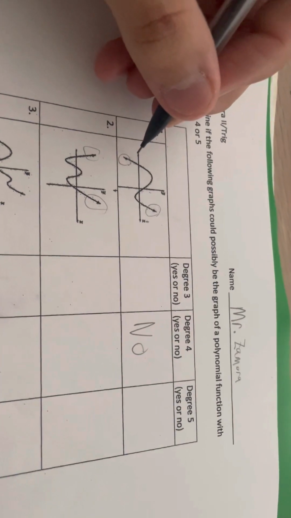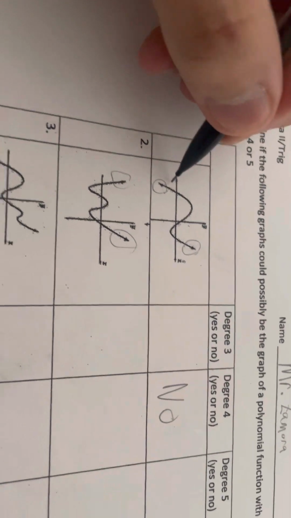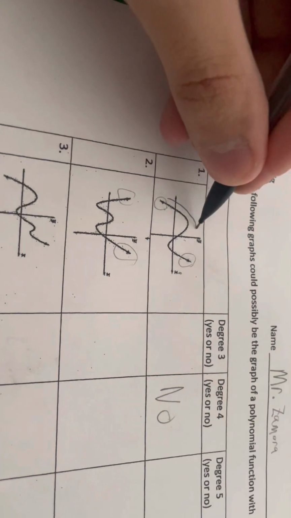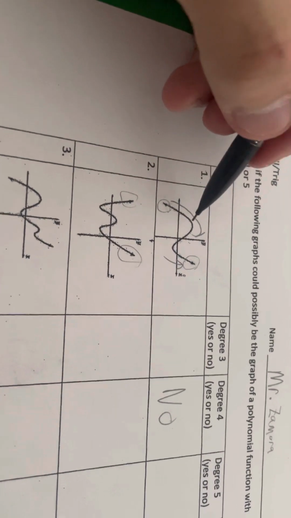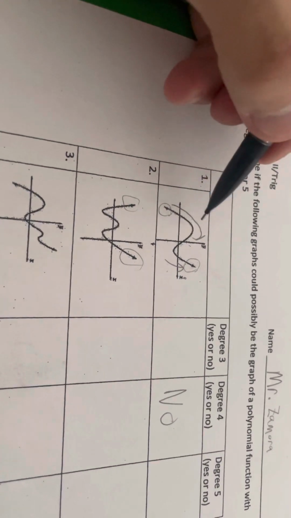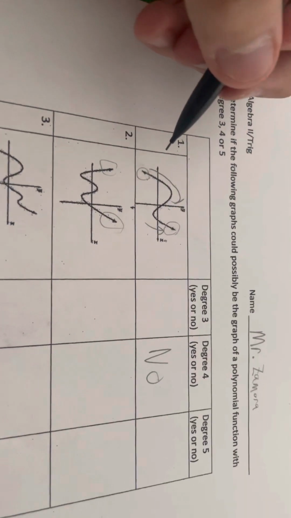Another way to determine this, since it asks if it could possibly be a graph, is that I'm going to count the amount of curves that it has. So there's 1, and then there is 2. And we know that depending on how many curves there are, if we count those and add 1, that's going to be the degree of that polynomial.